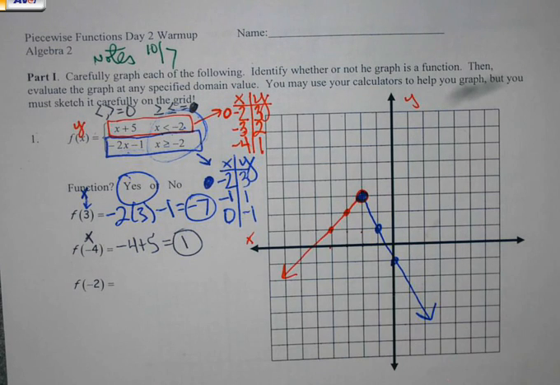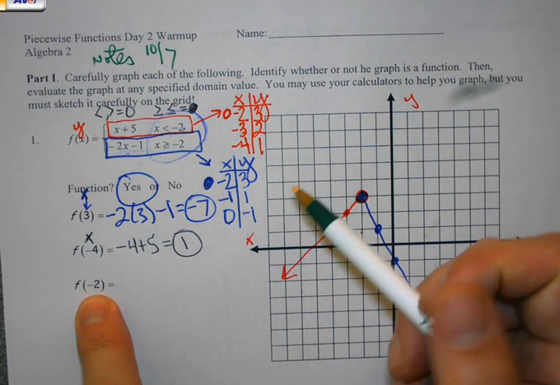Notice we're only plugging our number into one expression each time. We don't get to do both. We don't say, well, it's this one or this one. We got to make a decision. And so our last decision on number 1, f of -2.